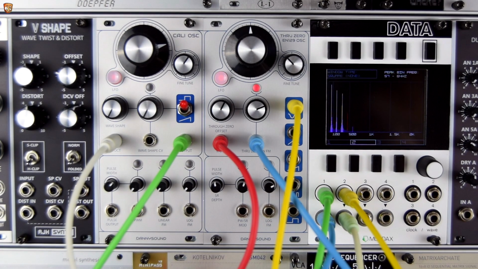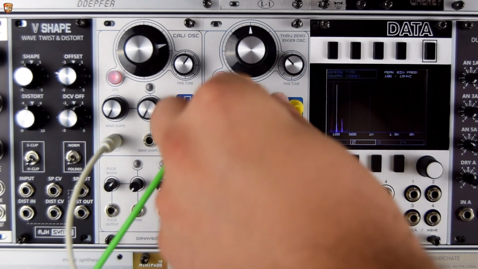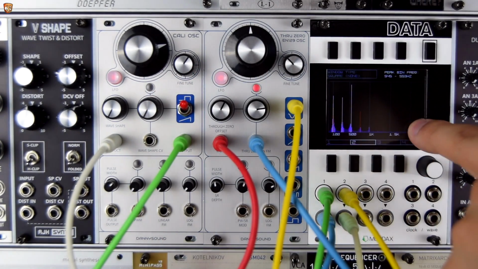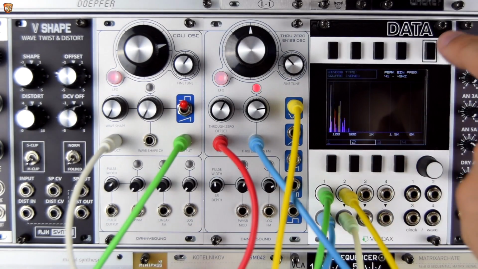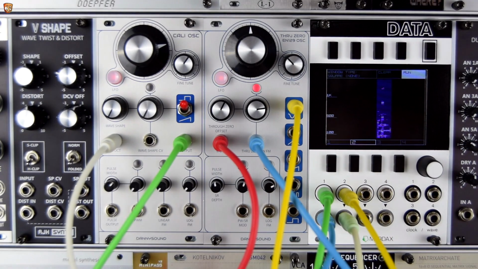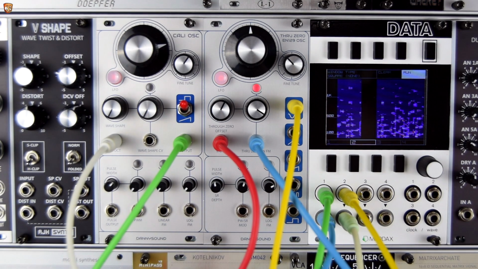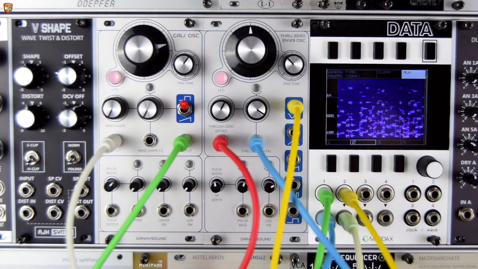Now add a bit of that Music Thing spring reverb. You can see the harmonics changing, the fundamentals moving on the spectrogram on data. If I move over to a spectrograph, see some notes don't have harmonics related to them, others do.